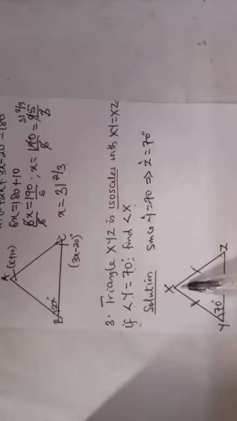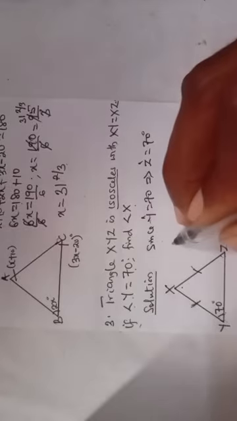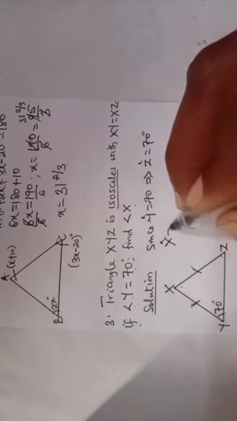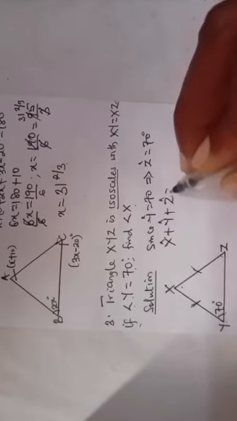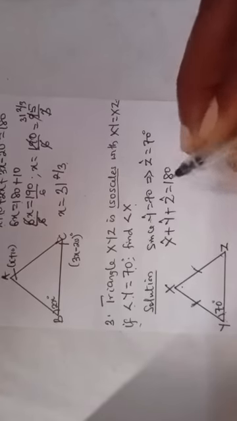Now, to find X, I'll simply apply the theorem that the sum of angles in a triangle is equal to 180 degrees, which is the sum of X, Y, and Z is equal to 180 degrees. Now, I go by this. I say angle X plus angle Y plus angle Z is equal to 180 degrees.